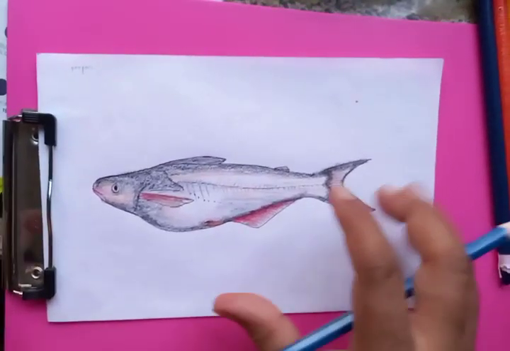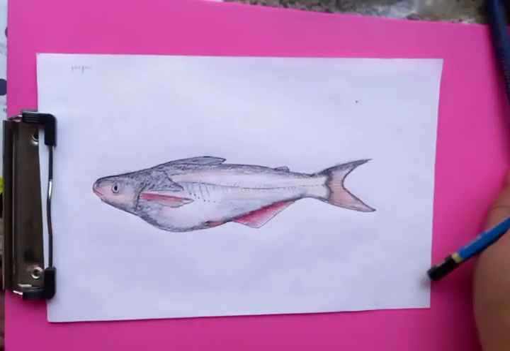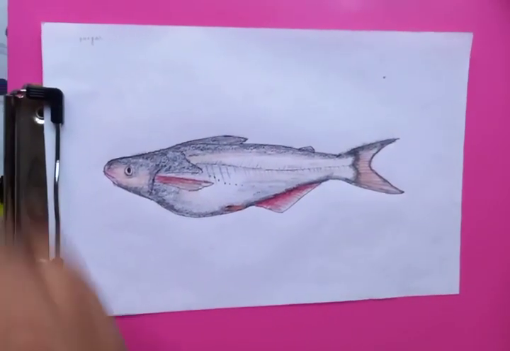All right, so you can see the drawing of the pangas here. This is the usual and popular fish.